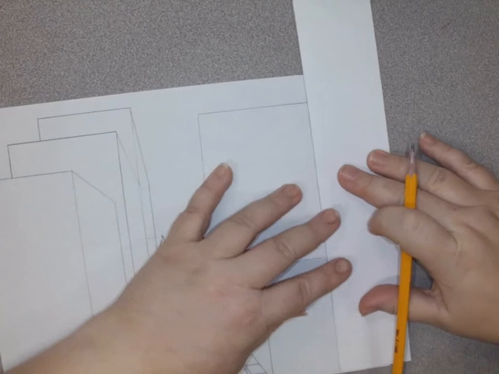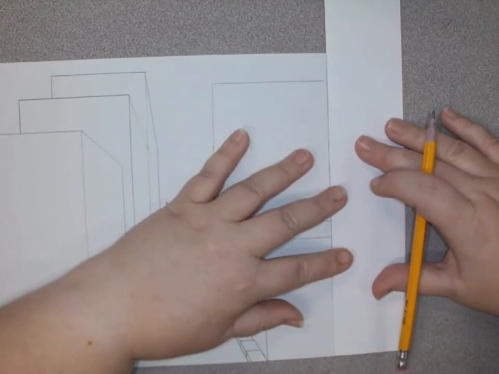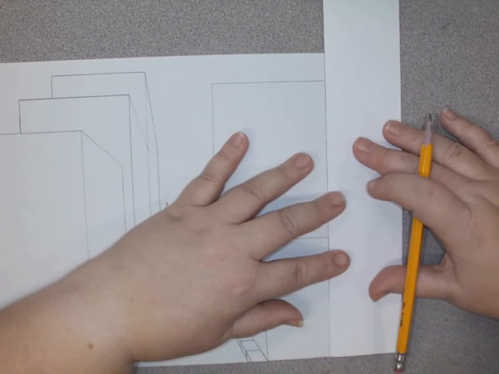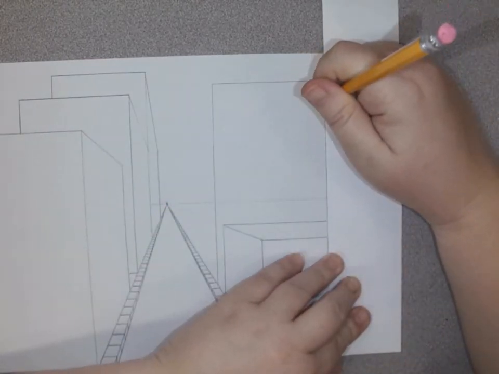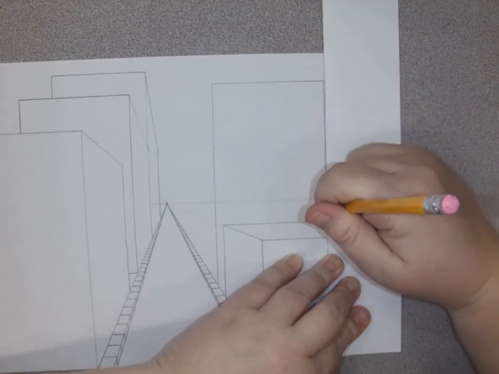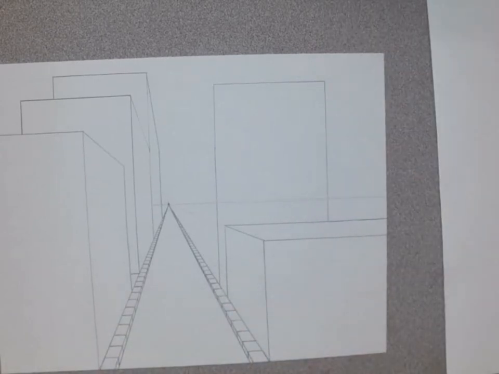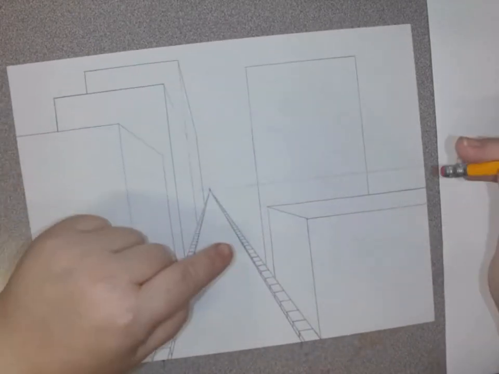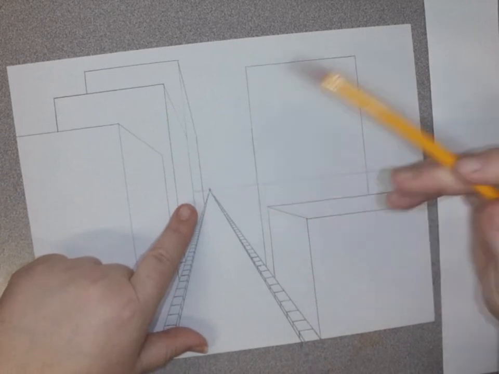Okay, and same thing here. Make sure my straight edge is on the end of my line, or end of my paper, should I say. And I'm going to bring it down past the horizon line and stop at the top of my other building. Okay, so now I'm going to draw from this point to my vanishing point.